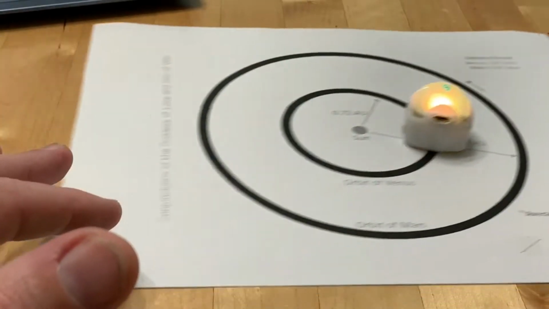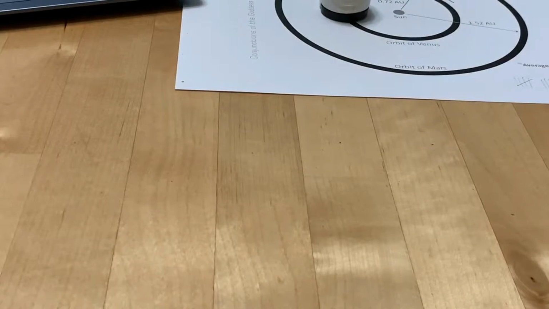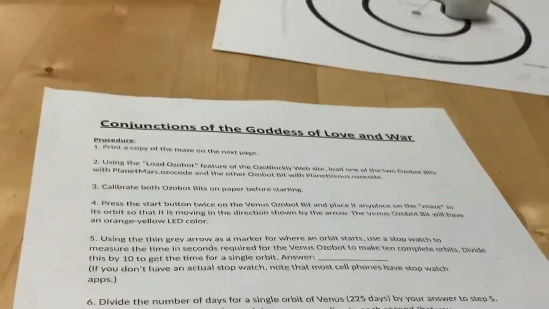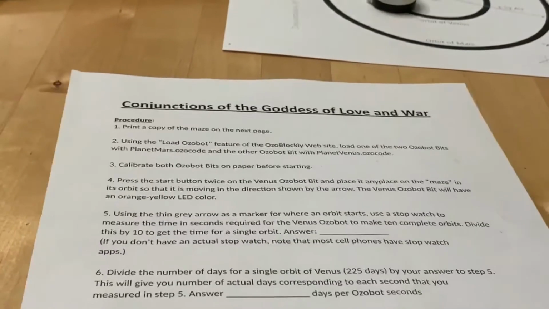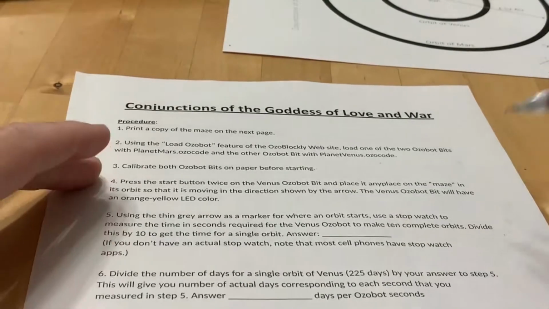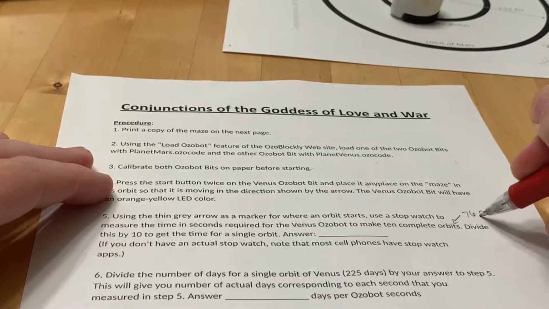And while this dude's driving around, hey Venus, you go do your thing. Goddess, she'll still be there. All right, so now what we're going to do, if I can get my tripod to work, perfect. How long did it take to get around 10 times? Well, it took 76 seconds.